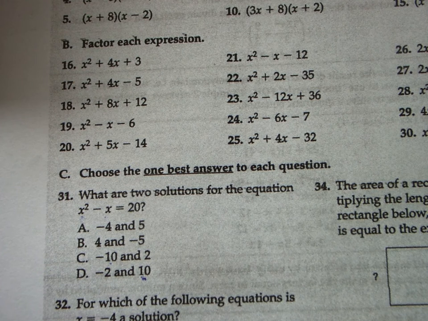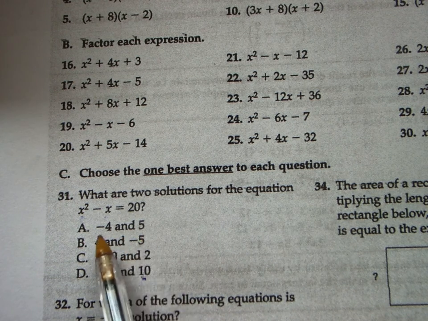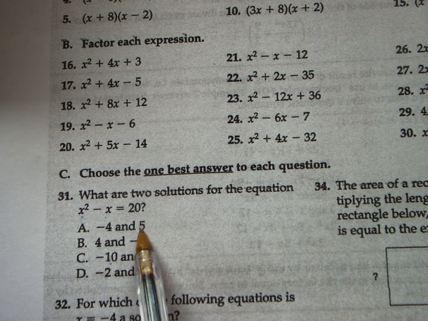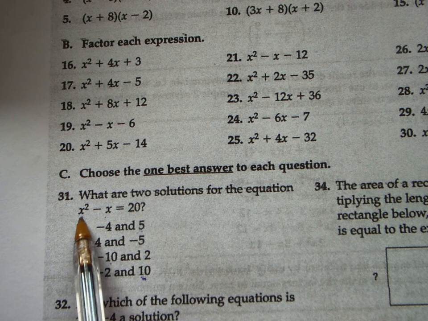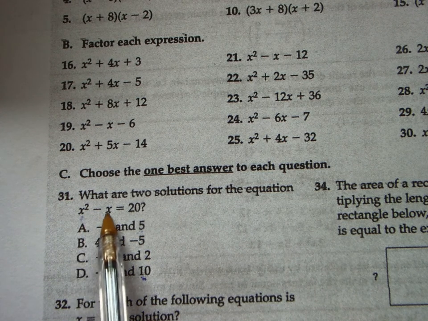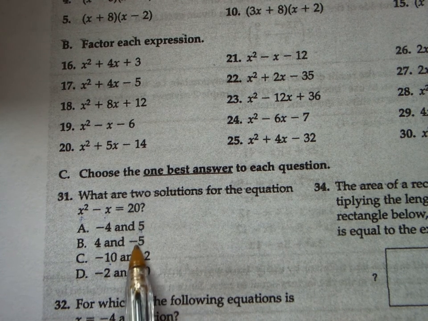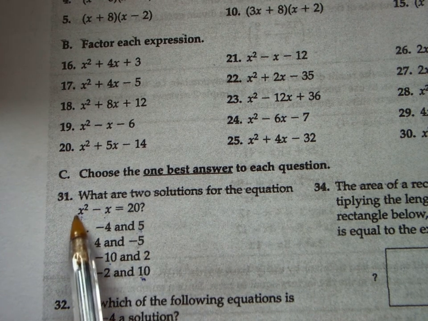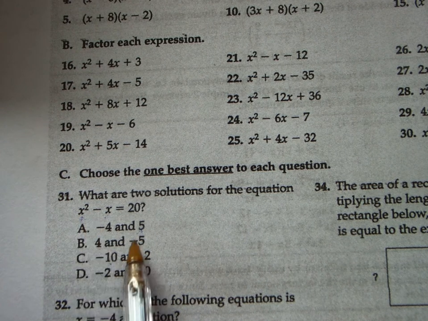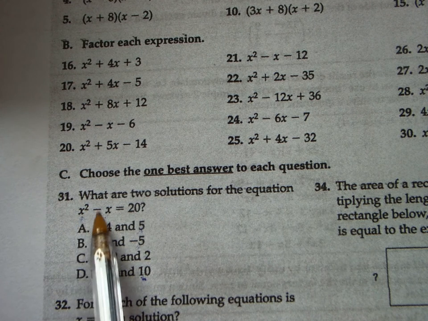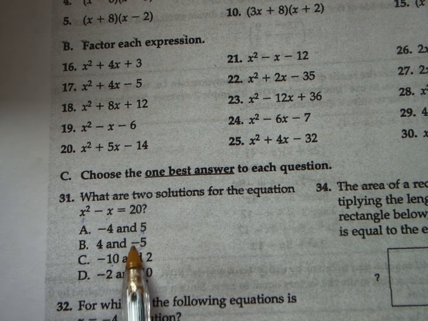Okay? What number do you want to try? Let's try 5. What is 5 squared? 25 minus 5 is 20. This one works. Now, negative 5, if you square that, that's also 25. But when you go minus a minus 5, it's the same as plus 5. So 25 plus 5 is 30. This one does not work.